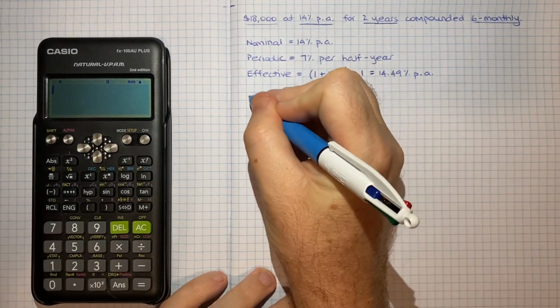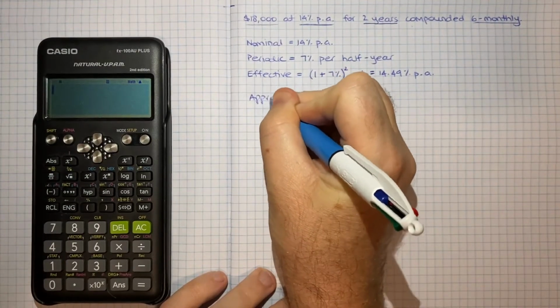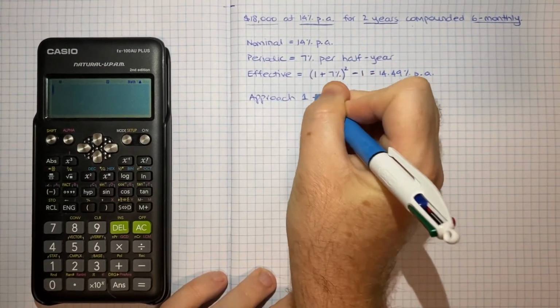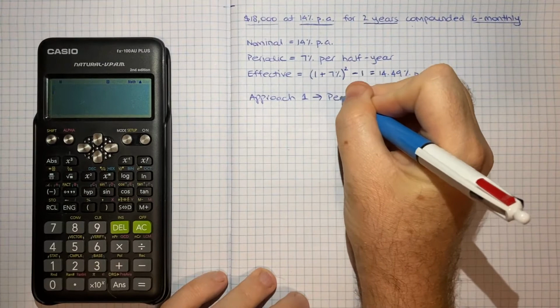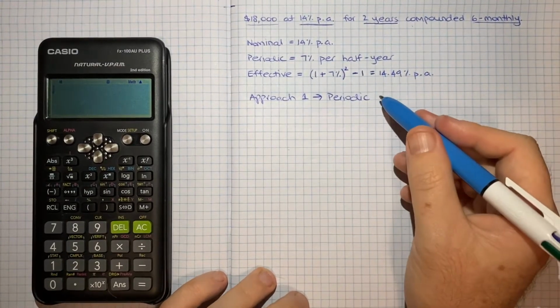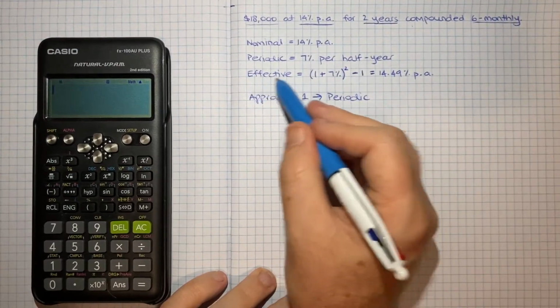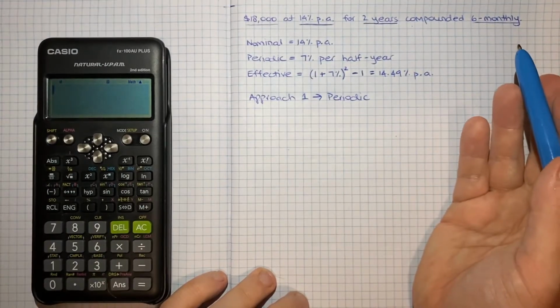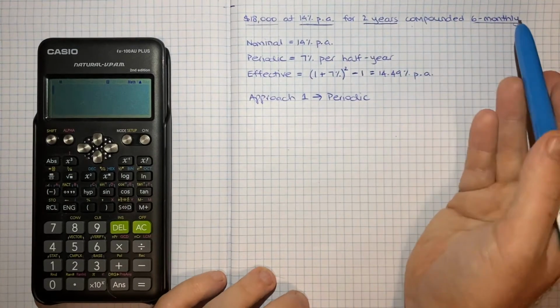So for approach 1, what I'll do is I'll use the periodic rate. And this is probably the more common approach to use, simply because you don't need to do this extra step of calculating the effective rate. You can kind of stick with what you're given.